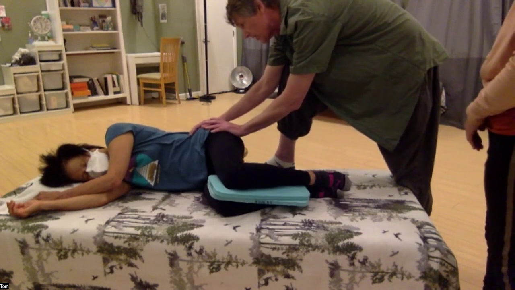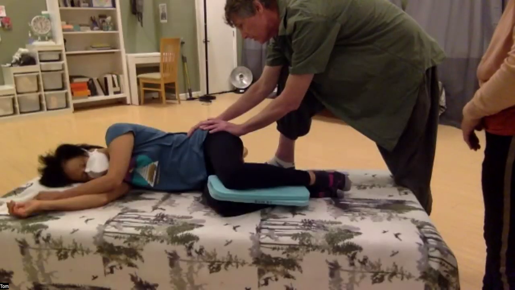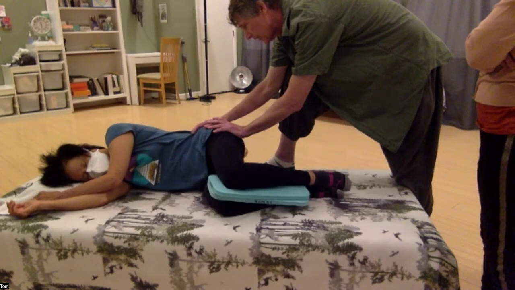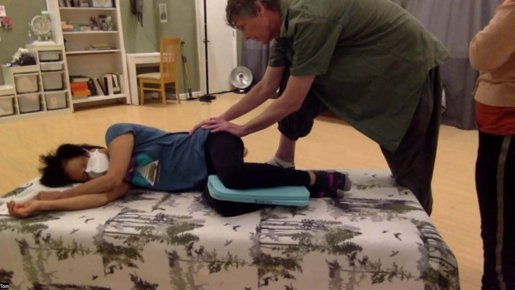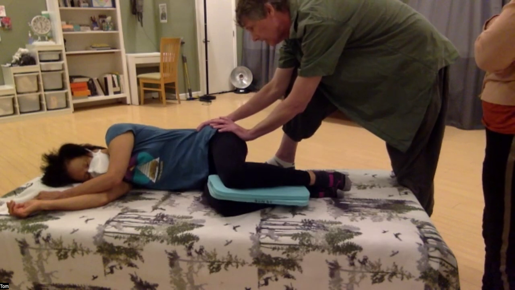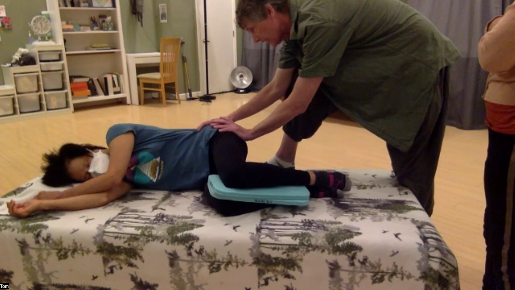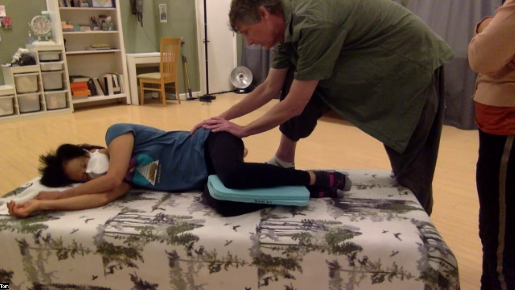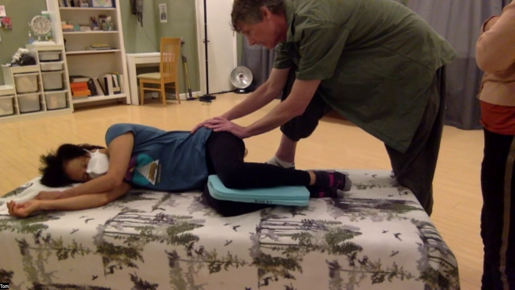And this is what's easy for her. It's easy to come in. So again, we're looking. Okay, we can feel the side bending. We can feel the coming back. And now we can feel the lengthening. Side bending. Back.